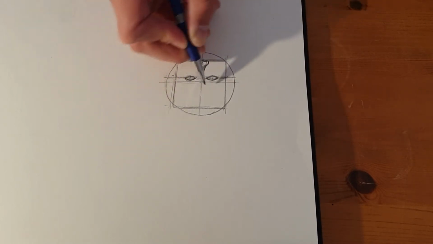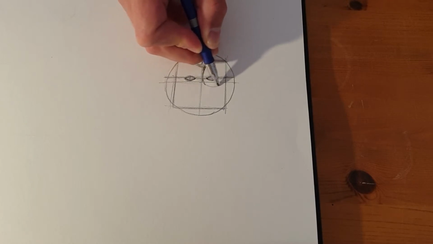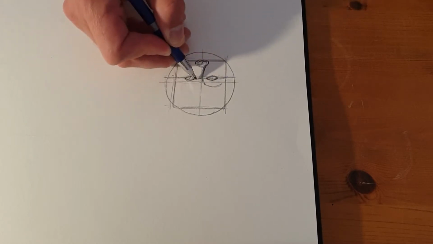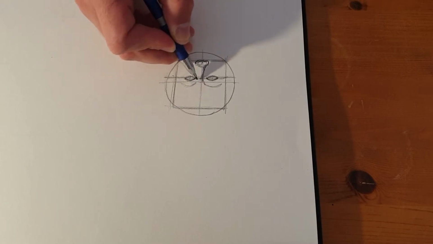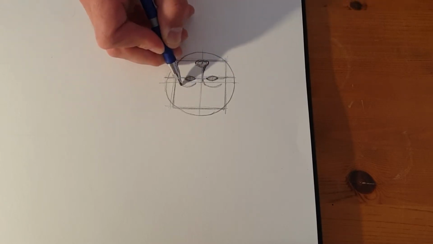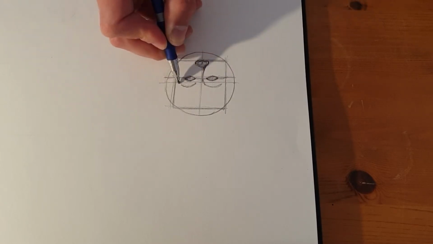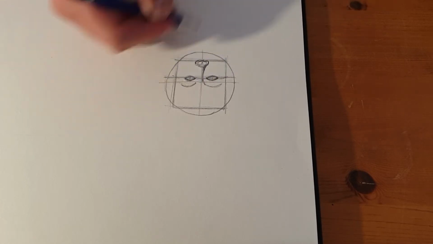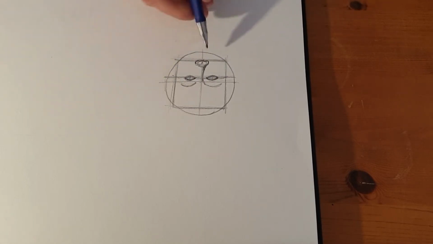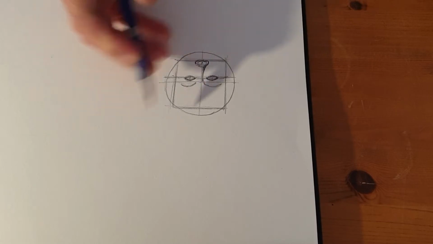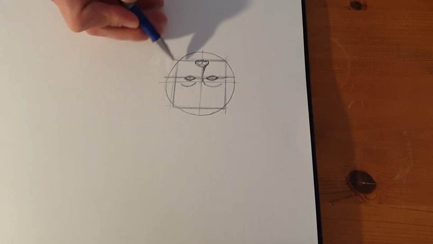And you'll find as you bring that up, that will naturally lead into an eyebrow line here, just coming off the top line there of your eye line. So now we've got a nice nose line, okay, just on that bottom square there. So now obviously we need to put the chin in here as well.